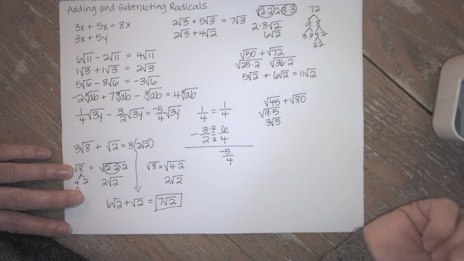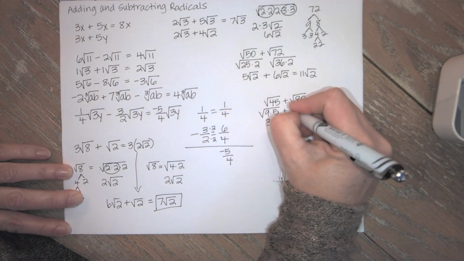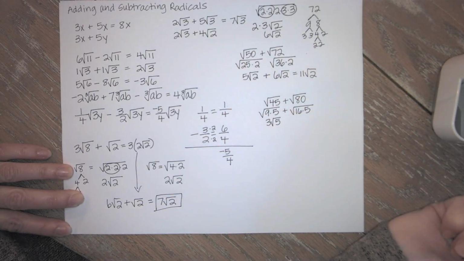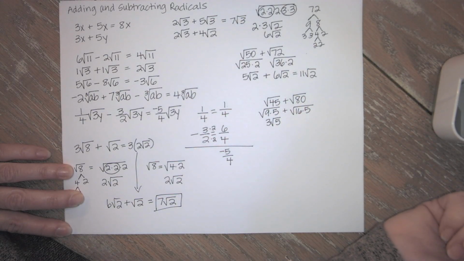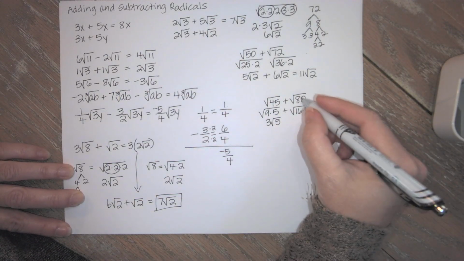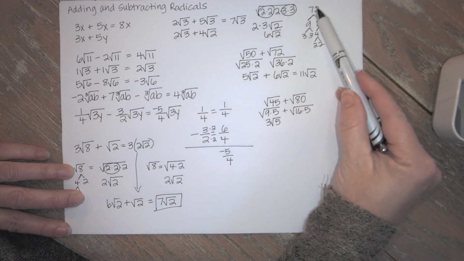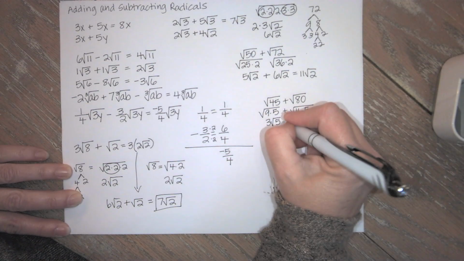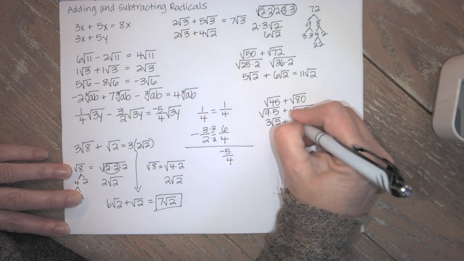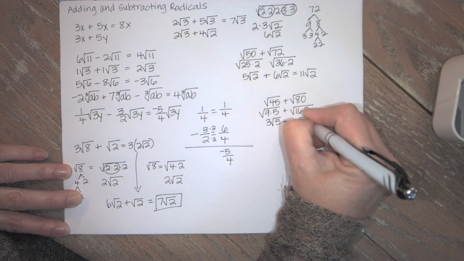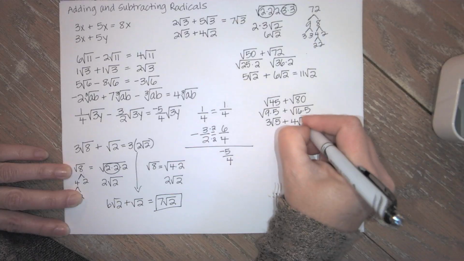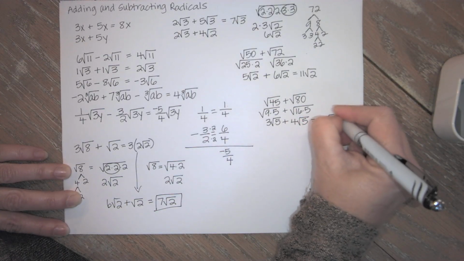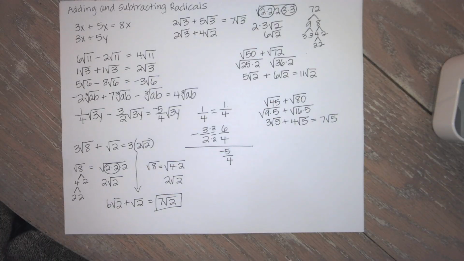For 80, I believe 16 is the largest perfect square that will go into 80, and it goes 5 times. Again, if you didn't know that, you can take 80, you can do your factor tree, break it all the way down. Square root of 16 is 4. 4 square roots of 5. These are now like terms, and I can combine them and get 7 square roots of 5.